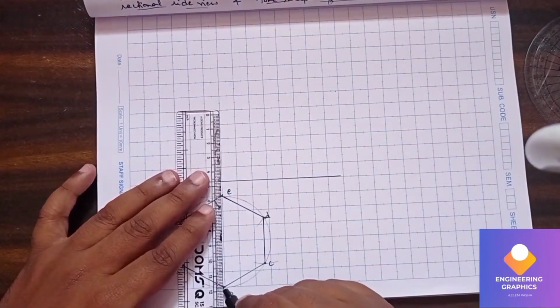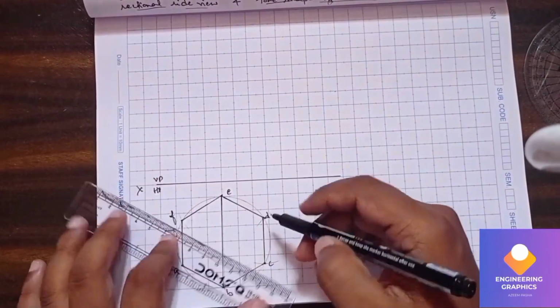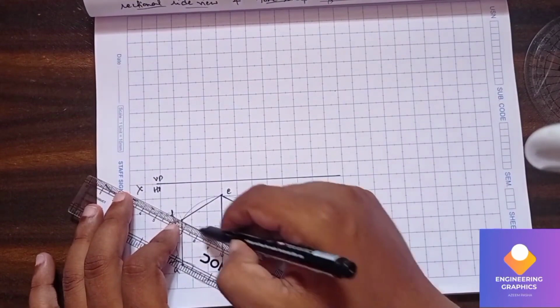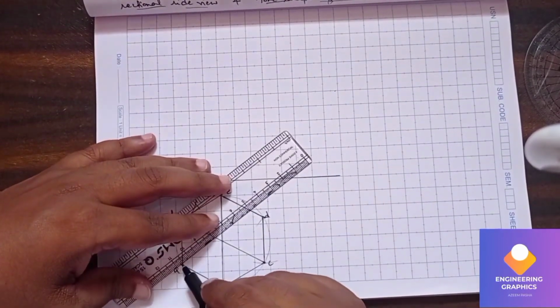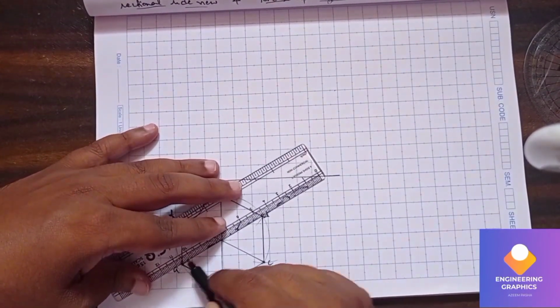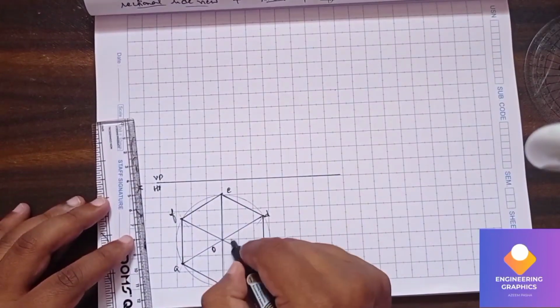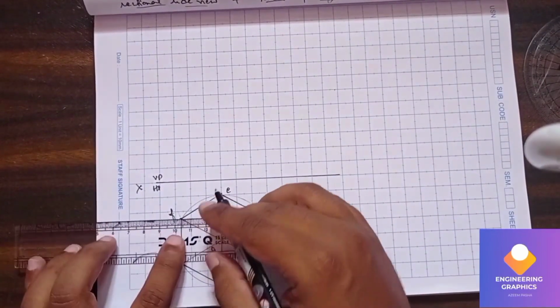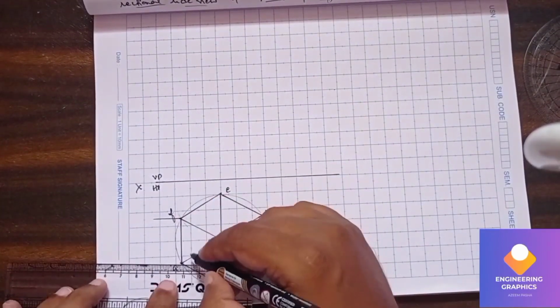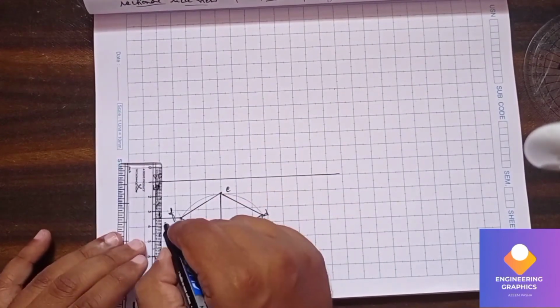Now we draw the slant edges. Since it is a pyramid, we should draw the thick lines O and O1. So the dimension is 30.